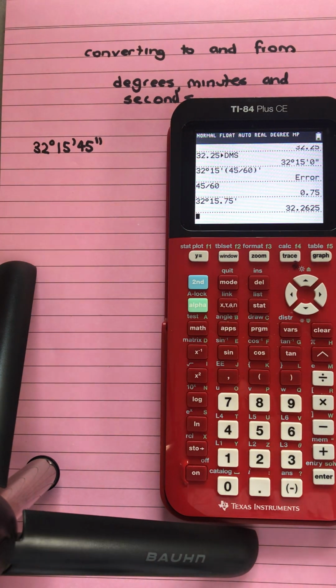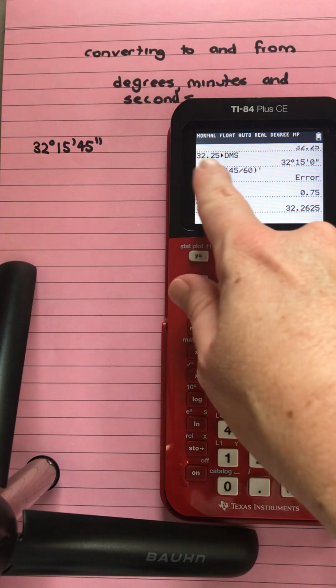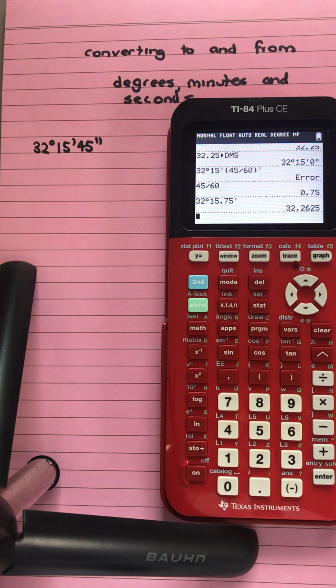with. And then going back, we've already looked at going back to degrees, minutes, seconds. You can do that using that option as well.